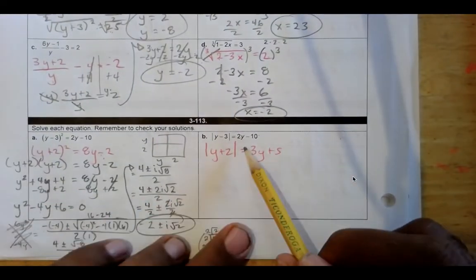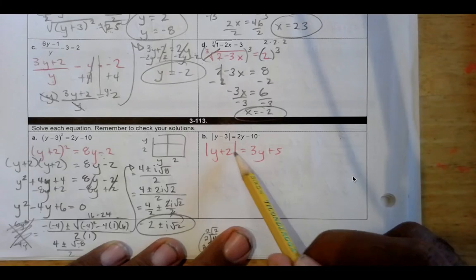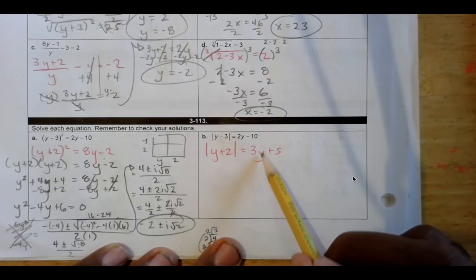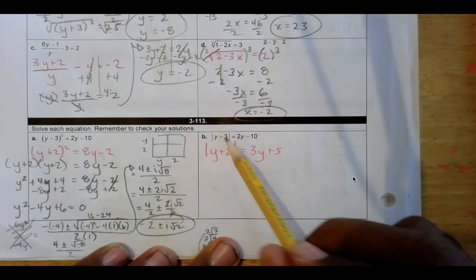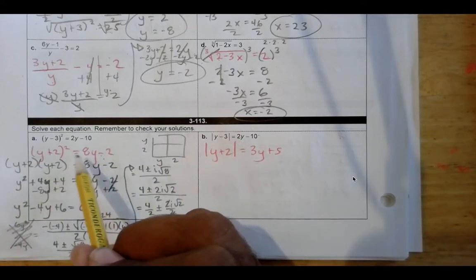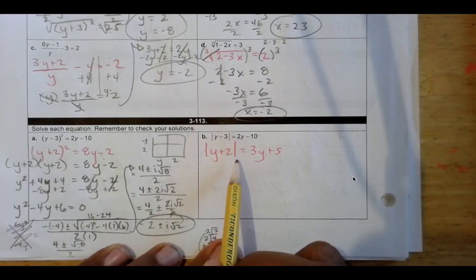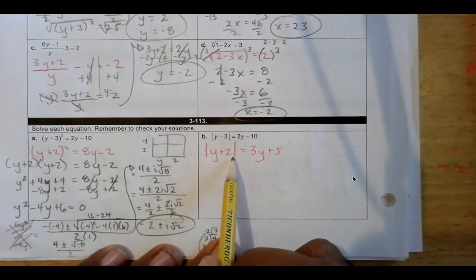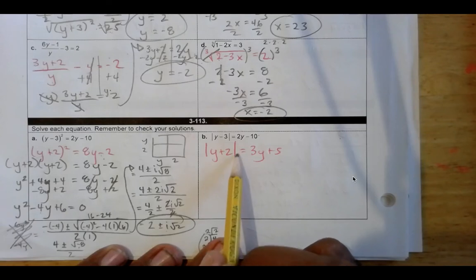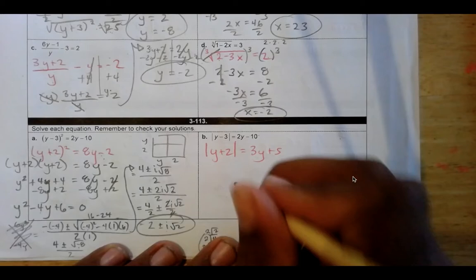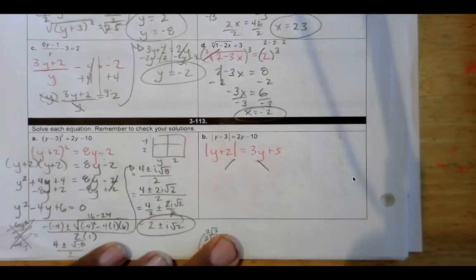Okay, so now, again, we've got an absolute value problem. Now, normally, if I've got a y over here, I want that y on this side, but for kind of the same reasons why we didn't bring it over, it just makes it more complicated, to be honest. All right, and what we want is that absolute value by itself, and we already have that. We already have this absolute value isolated. So we're going to split it right off the bat.